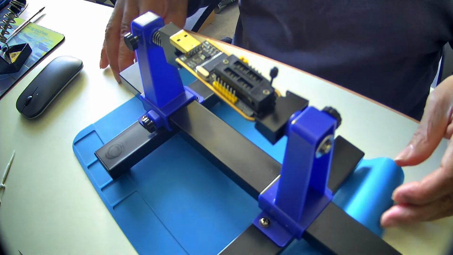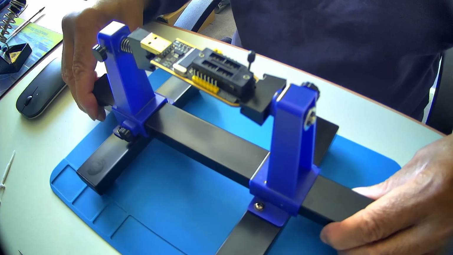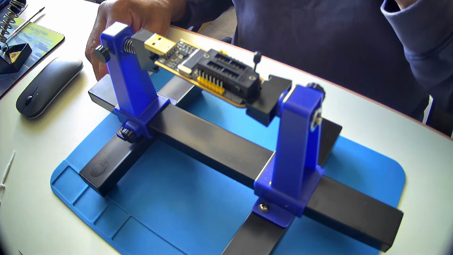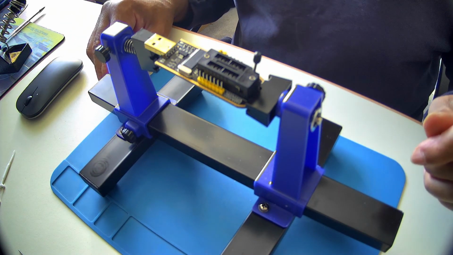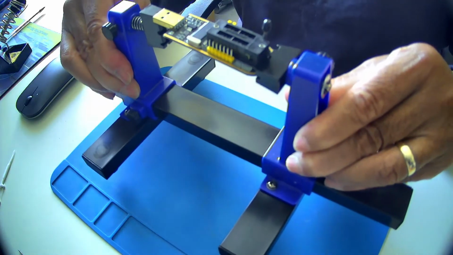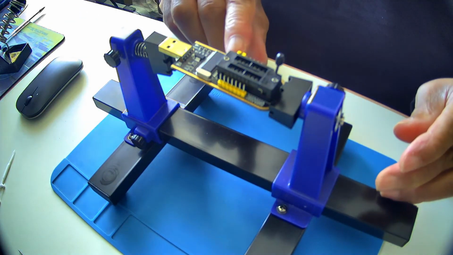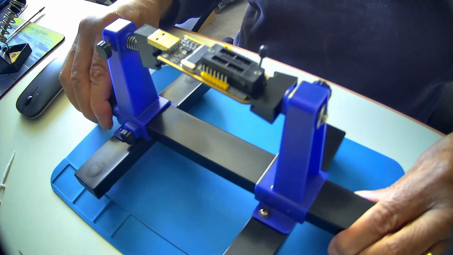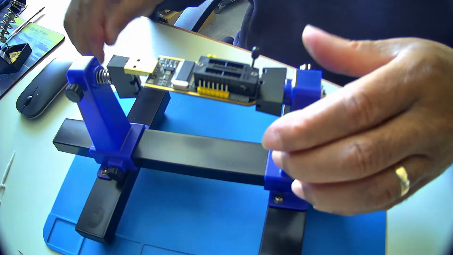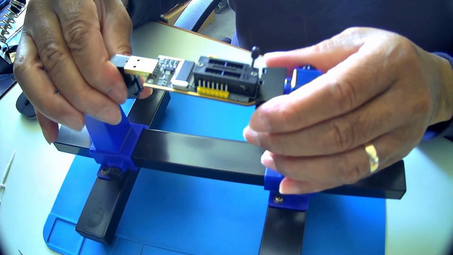Don't want that coming out. Okay, I don't want to damage the USB. But like I said, this pin here, pin 28, has to be lifted.